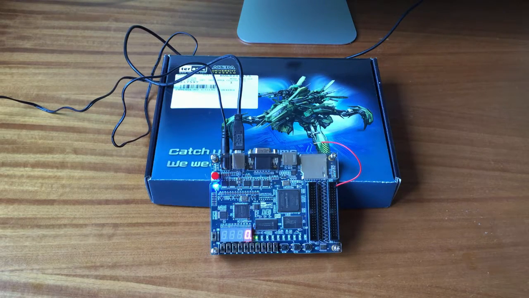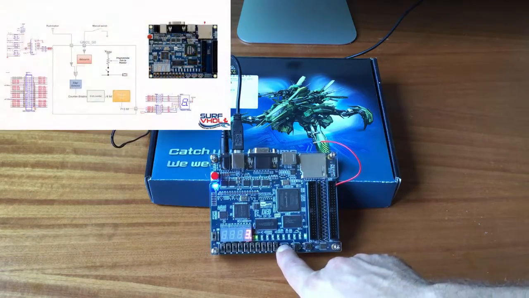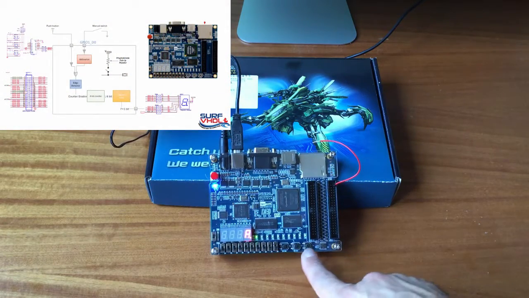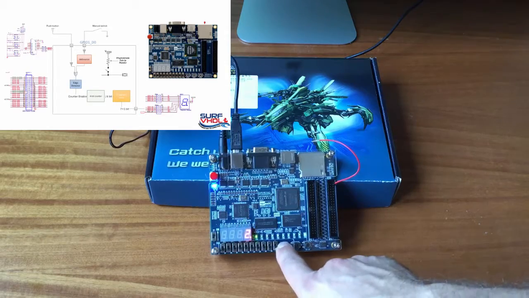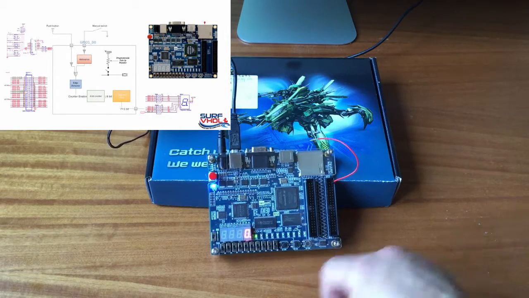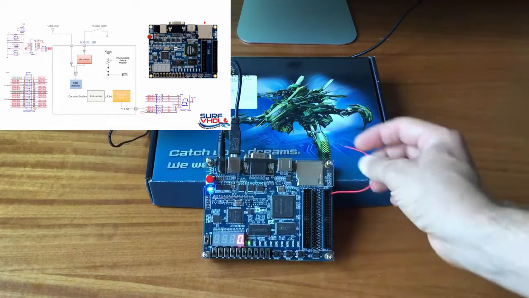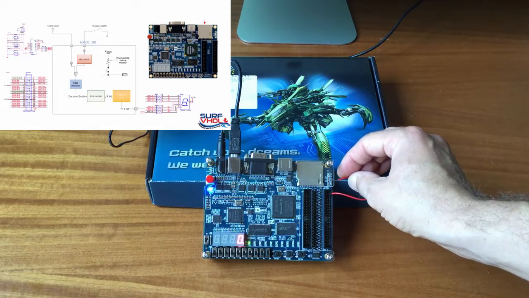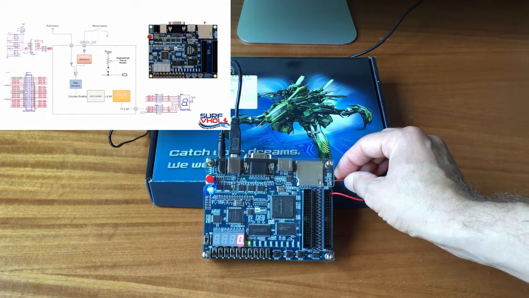Okay, the FPGA is programmed, so we can see that we can drive it with a push button. Now try to use it.